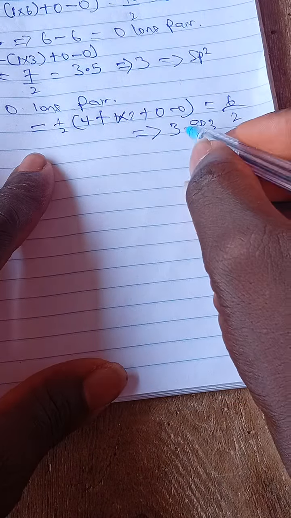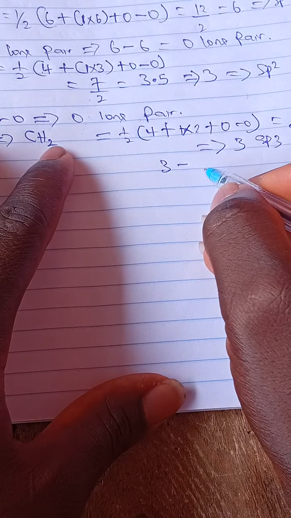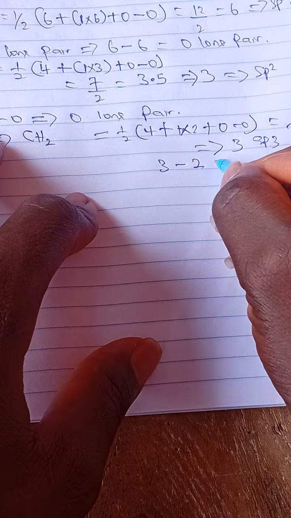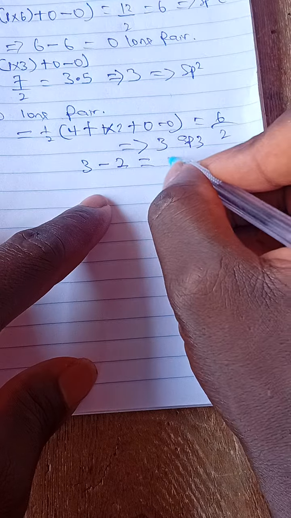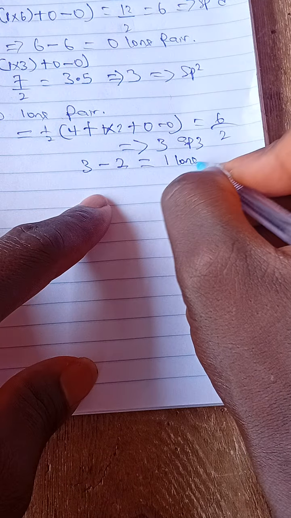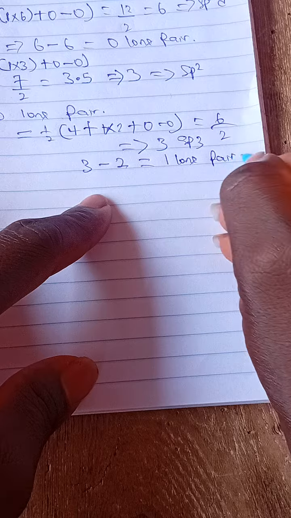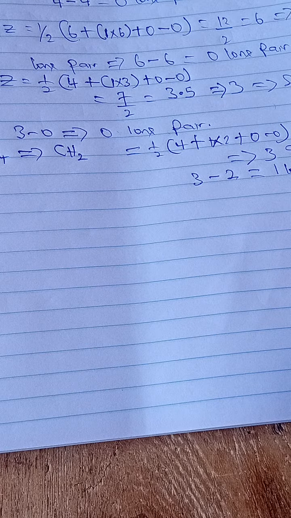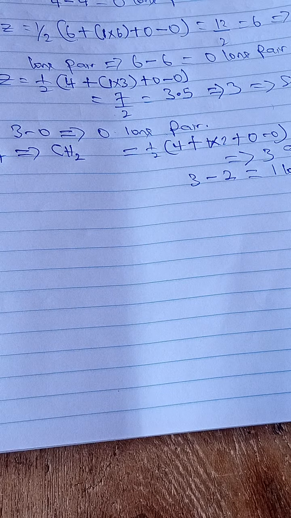So how many lone pair? 3 minus this hydrogen, which is 2, right? That's in 2 dimensions, sure you get it. So C2H4 has 1 lone pair, sp3 hybridized with 1 lone pair. Do we get it? So yeah, that's right.